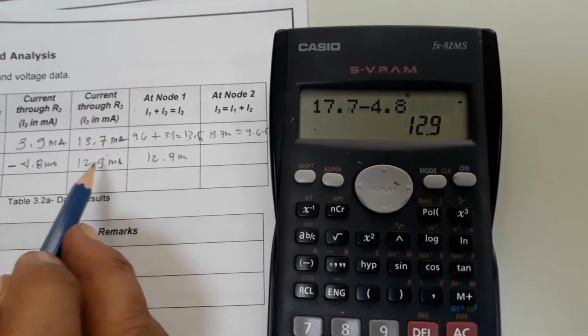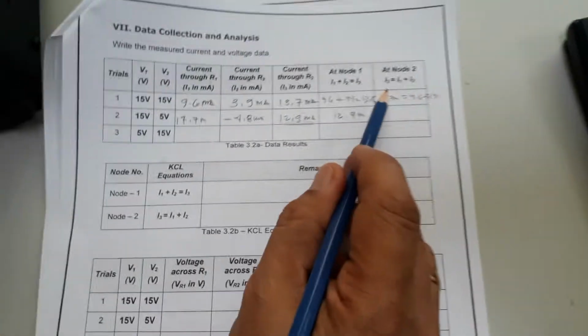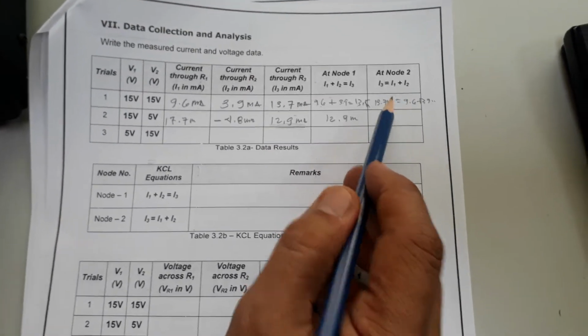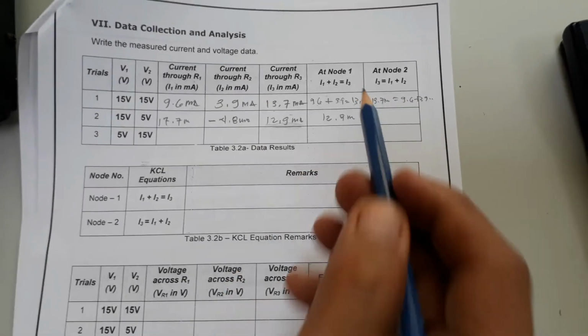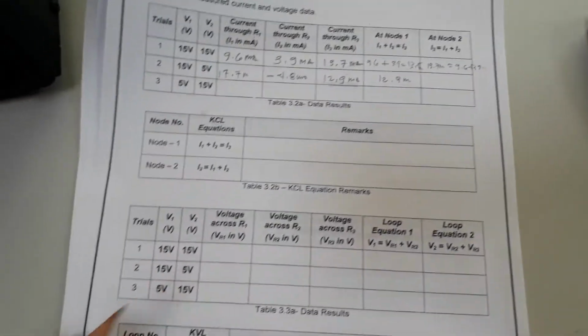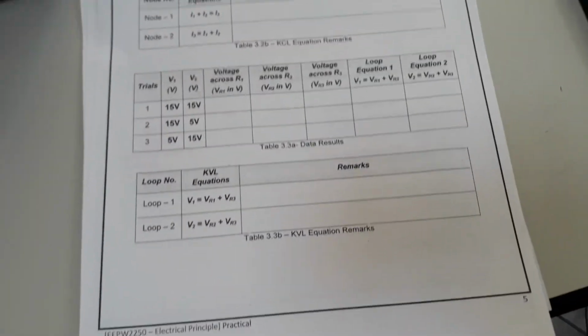So it is the same with the current through I3. And also, I3 should be equal to the sum of I1 and I2, the same also. Then, we will now proceed to the next reading.